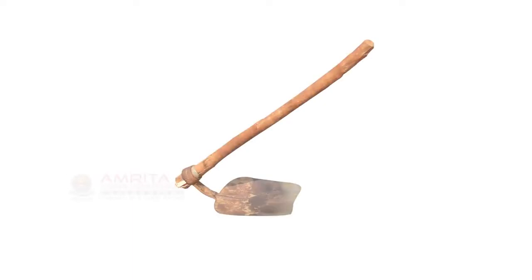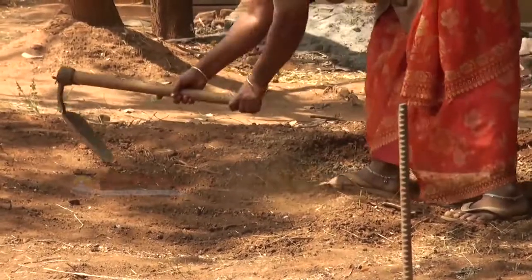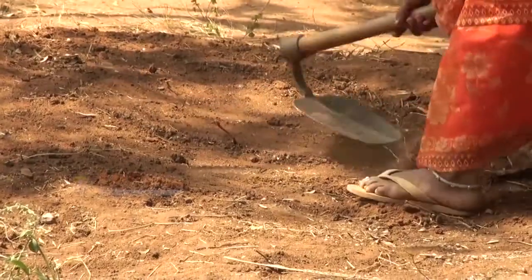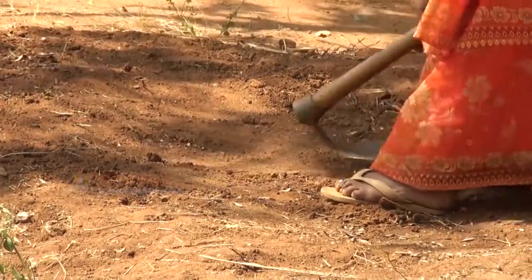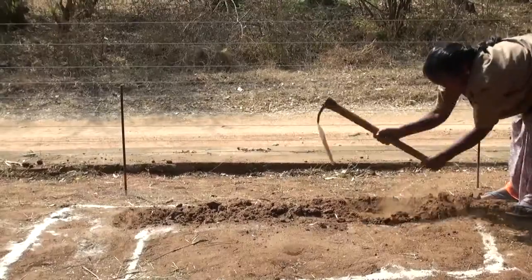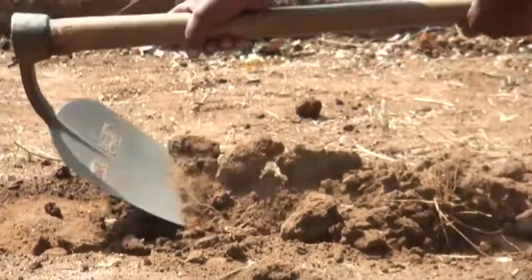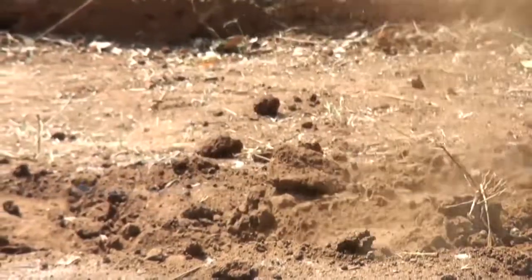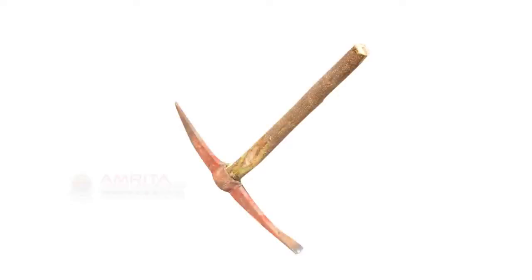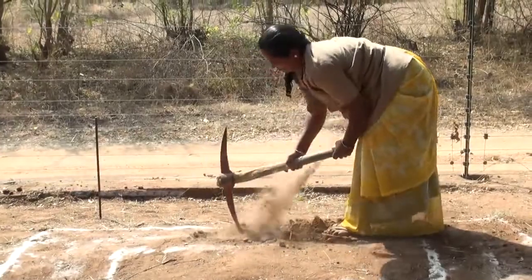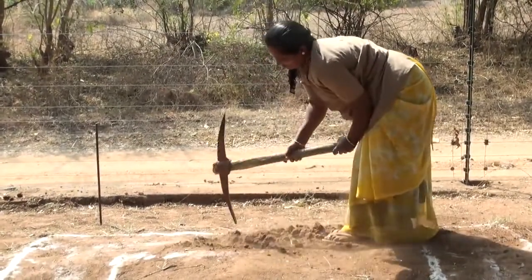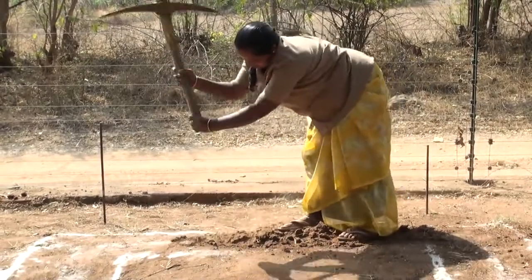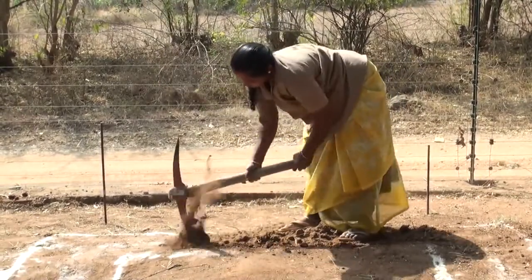Hoe. A hoe is a long-handled tool with a thin metal blade used to clear and level the site. It is also used in digging the foundation. Pickaxe. A pickaxe is a hand tool with a hard head attached perpendicular to the handle, which is used in digging the foundation of the toilet.